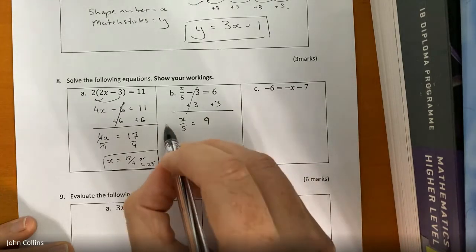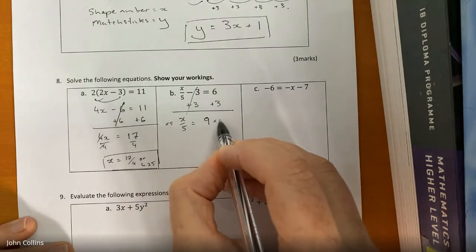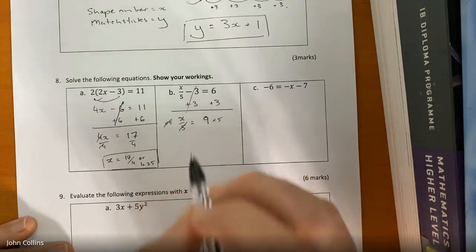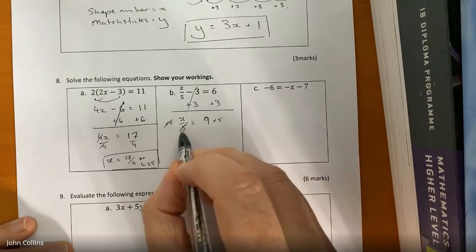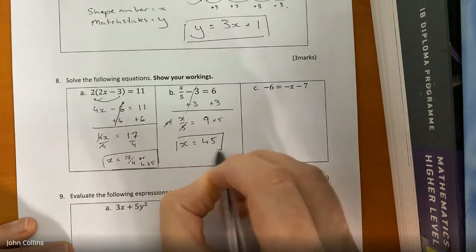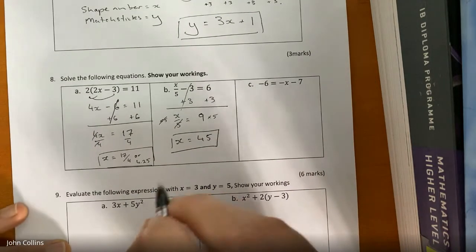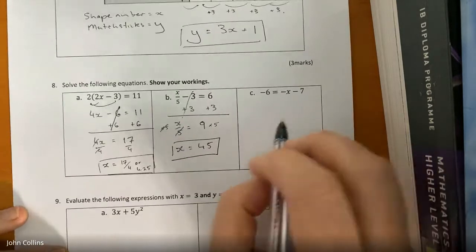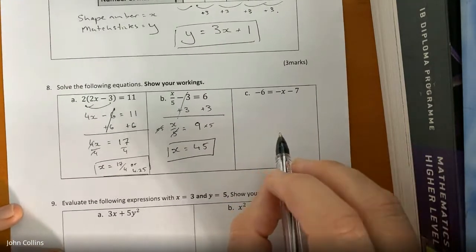All right, so dividing by 5, the opposite operation would be to multiply both sides by 5. Okay, 5 fits into 5 once, so we're left with 1x, and 9 times 5 is 45. So a lot of people got that right, I see. Well done. I see minus 1 or 1 is an answer for the last one.